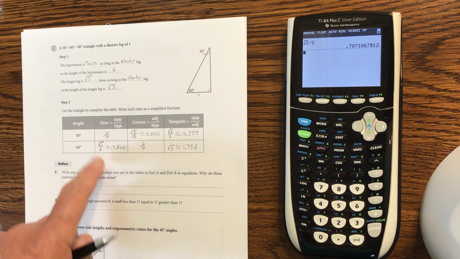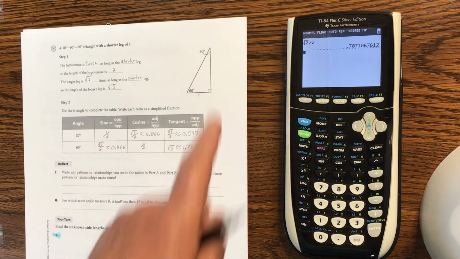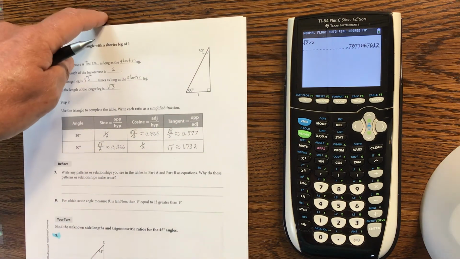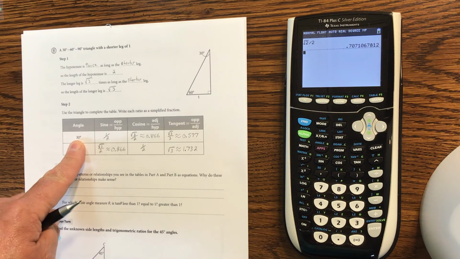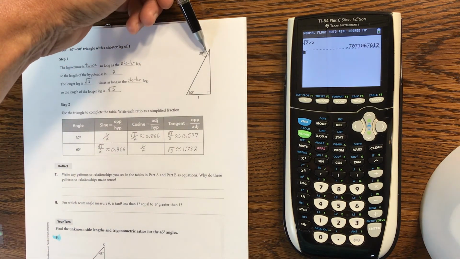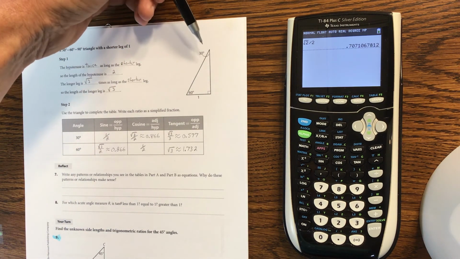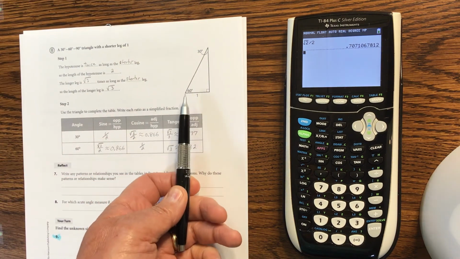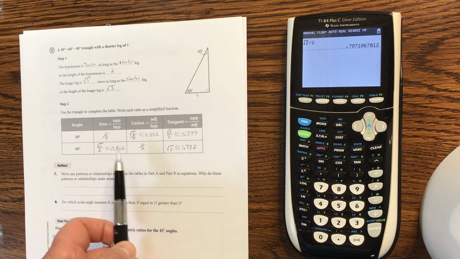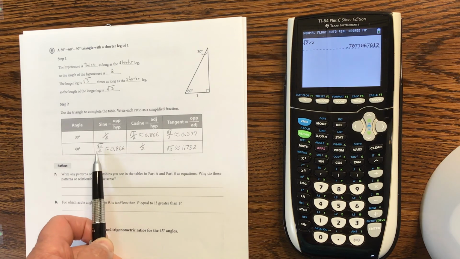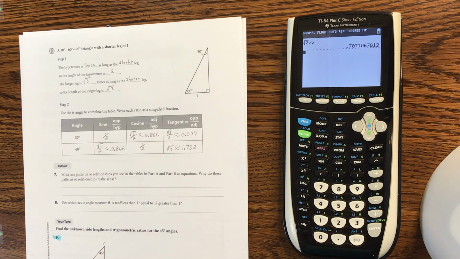Down below is taking this diagram, finding the sine of this given angle, and also the sine of this given angle. Again, I showed you not only the radical expression, but the decimal representation.